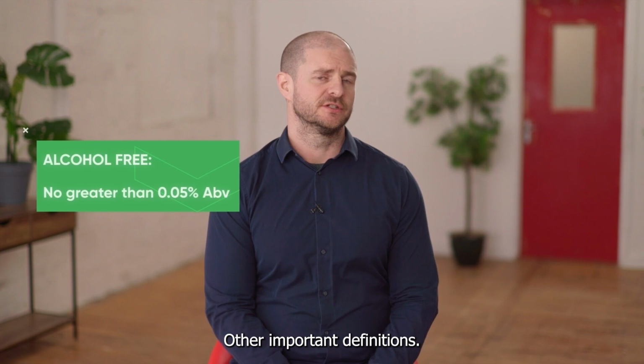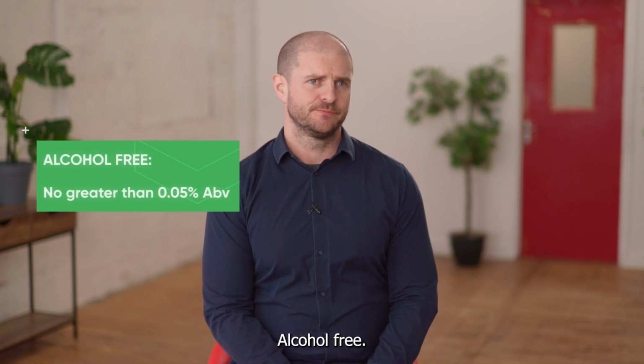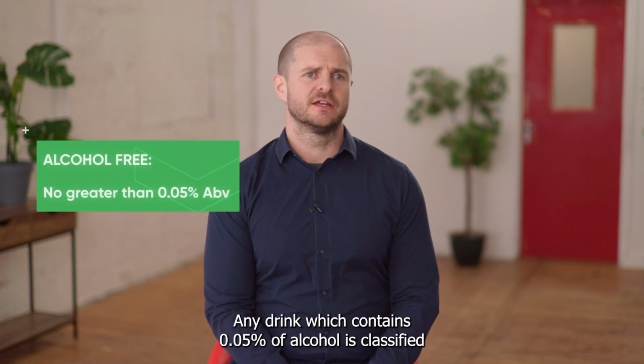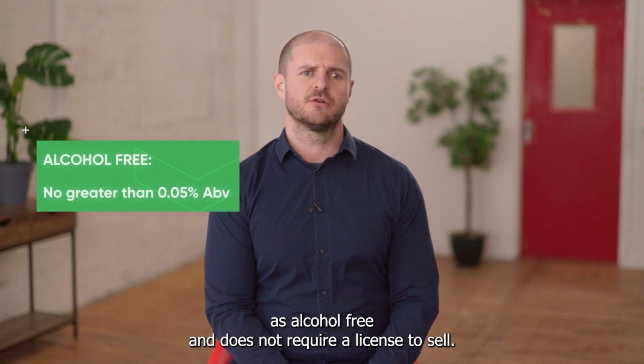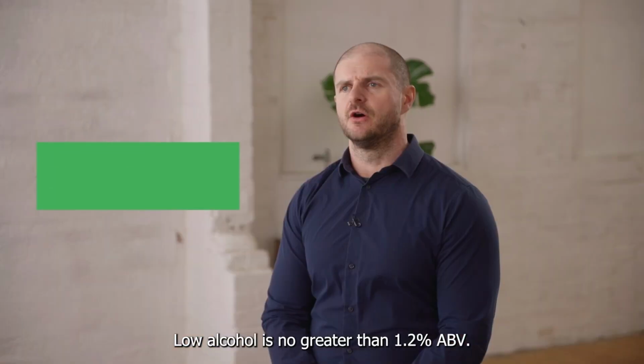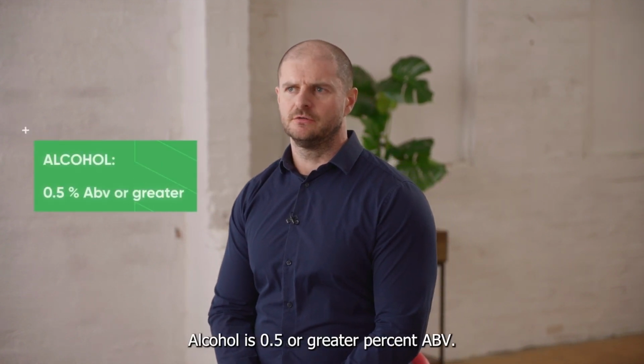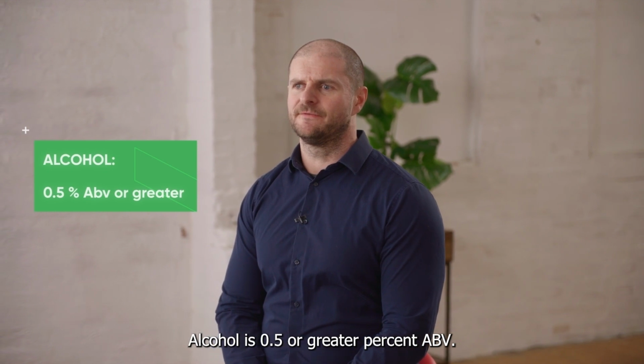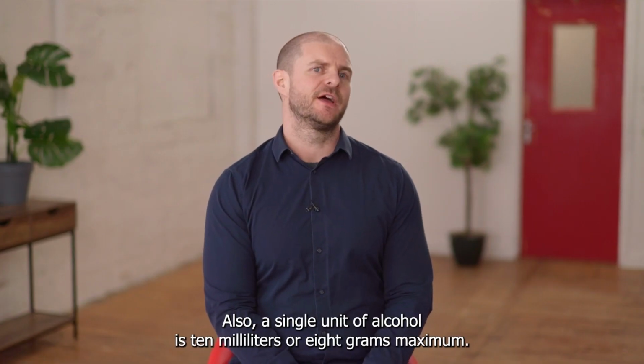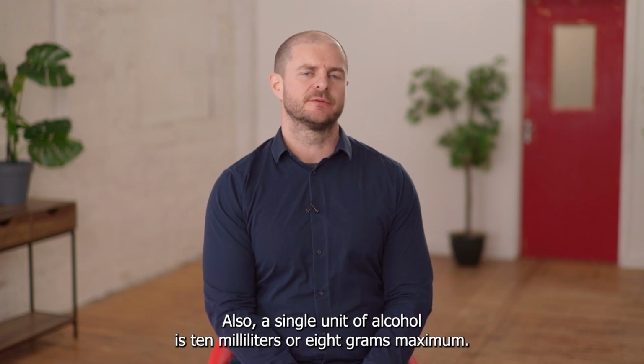Other important definitions. Alcohol-free. Any drink which contains 0.05% of alcohol is classified as alcohol-free and does not require a license to sell. Low alcohol is no greater than 1.2% ABV. Alcohol is 0.5 or greater percent ABV. Also, a single unit of alcohol is 10 milliliters or 8 grams maximum.